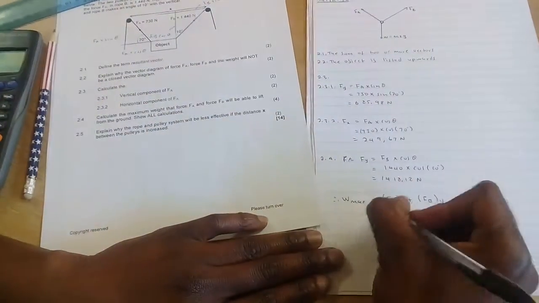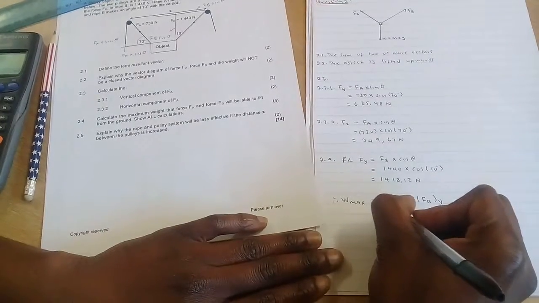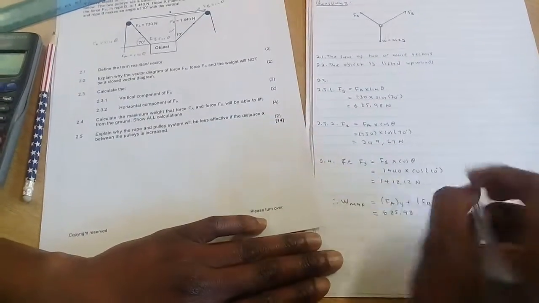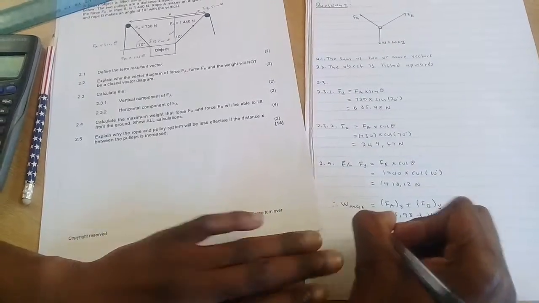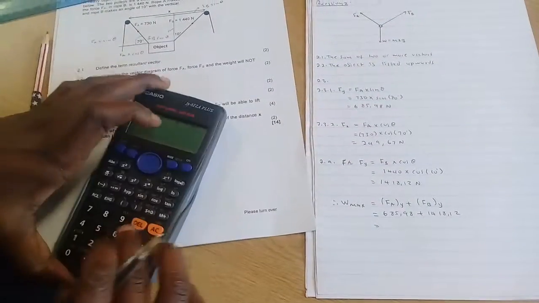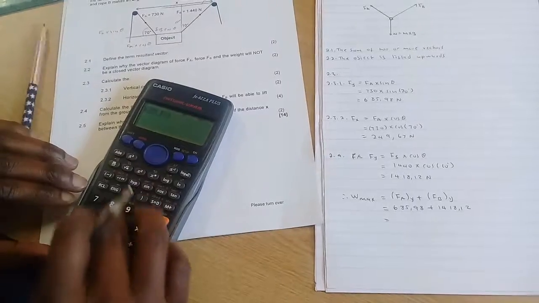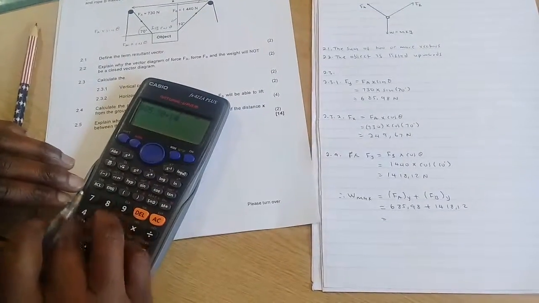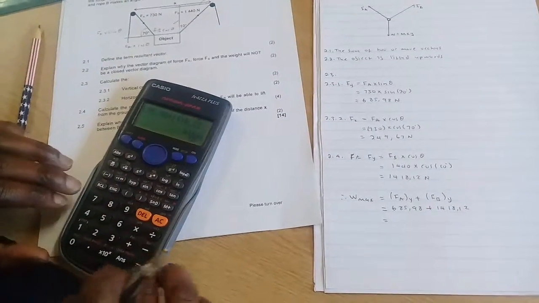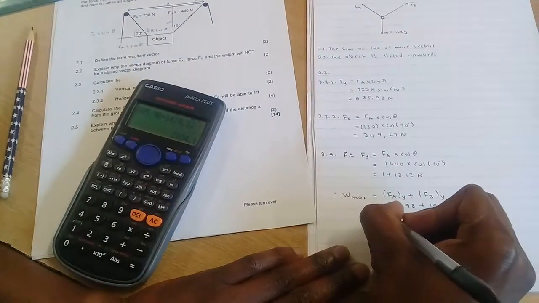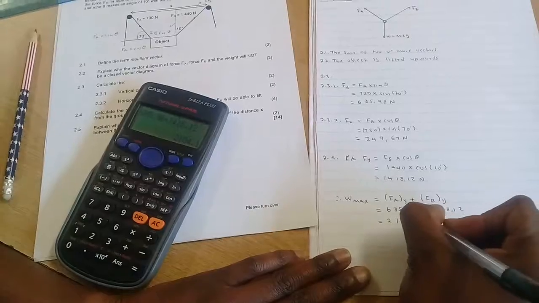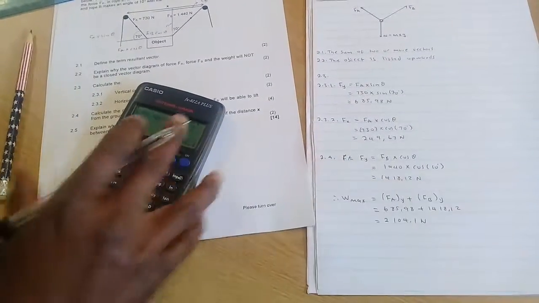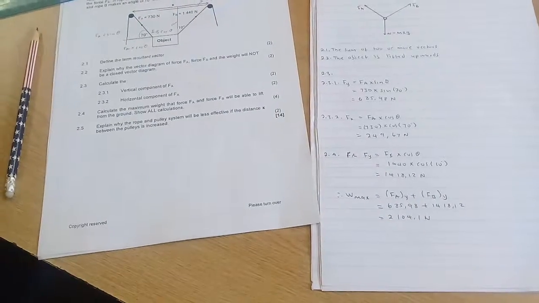We know the first one is 685.98. We know the second one is 1418.12. So now we'll add this together. 685.98 plus 1418.12. We get the answer to be 2104.1 newtons. The maximum weight is 2104.1 newtons.